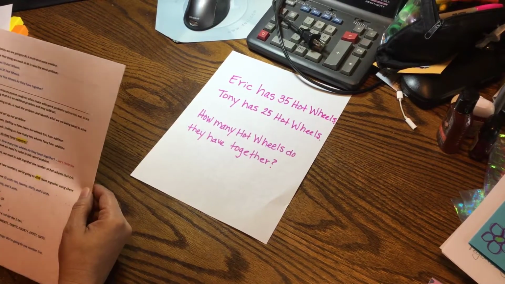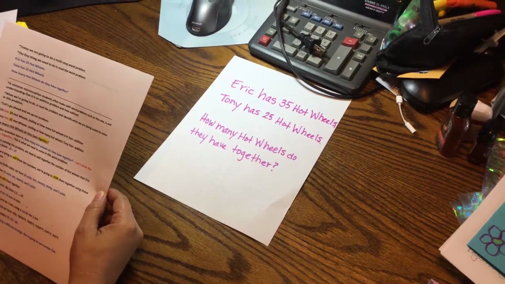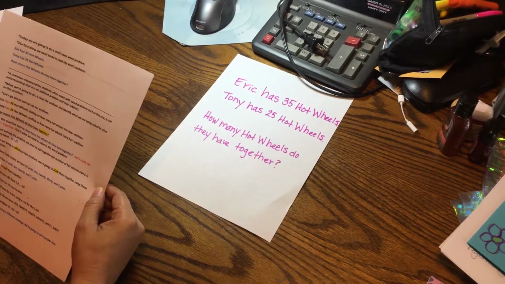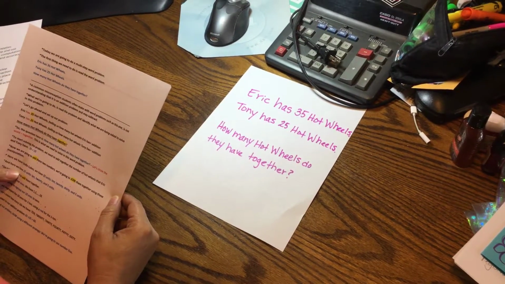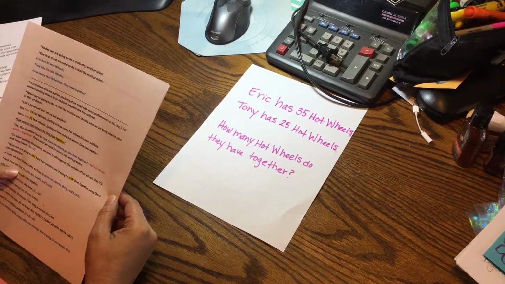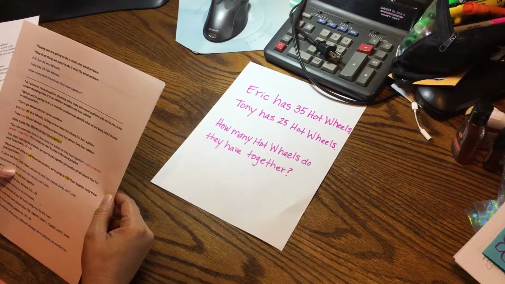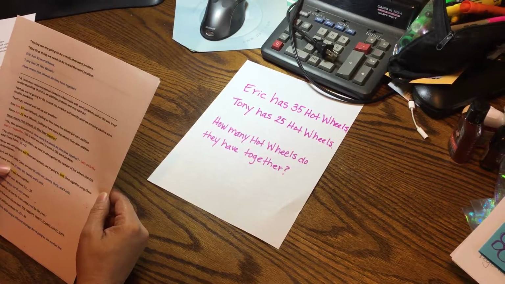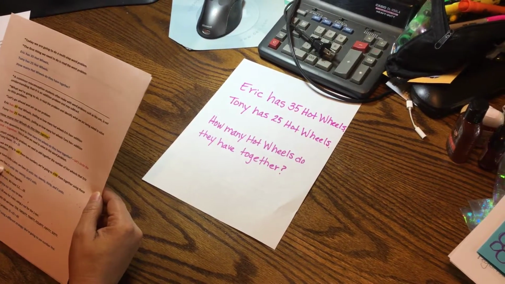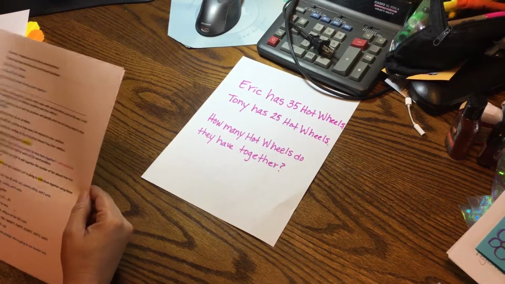A common misconception students often make with word problems such as this one is not understanding that it is an addition problem, and they may try to subtract. What we're going to do first is read the problem and identify what we are being asked to do to solve this problem. So let's go ahead and set up our problem.